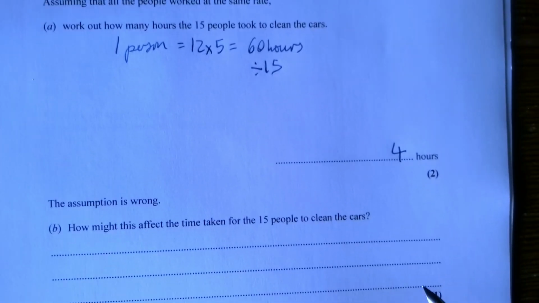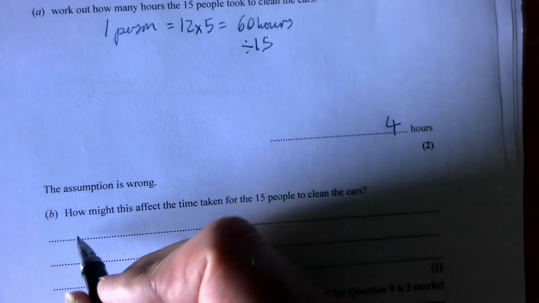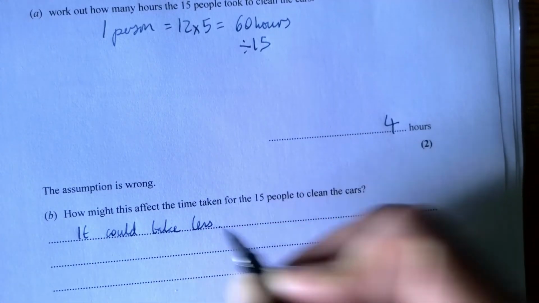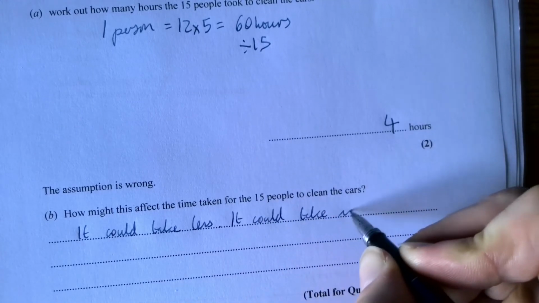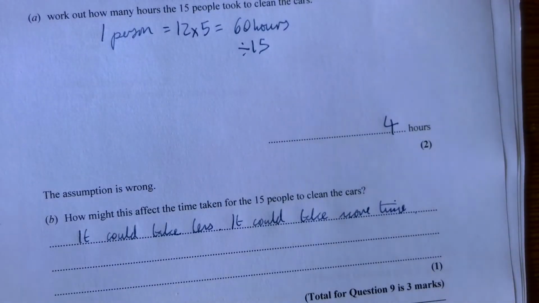The assumption is wrong. How might this affect the time taken for the 15 people to clean the cars? That all the people work at the same rate. Well, we've got no idea, have we? So it's just going to change it. We don't know if it's more or less. It's going to be one or the other. So you'd get a mark if you wrote it could take less time. You'd get a mark if you said it could take more time. Or just for saying it could be a different amount of time.